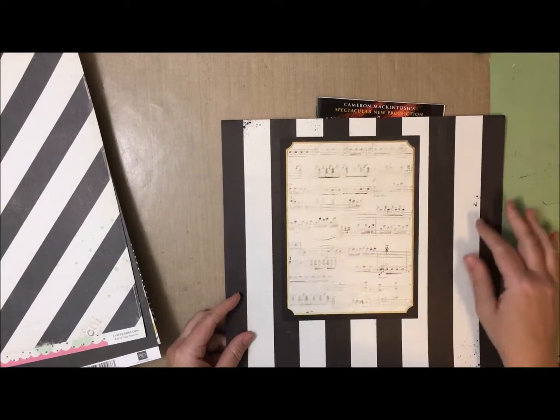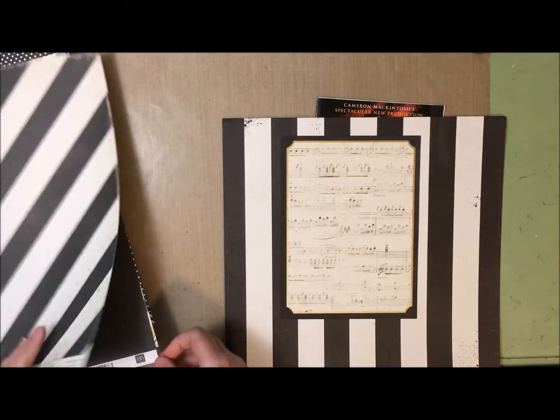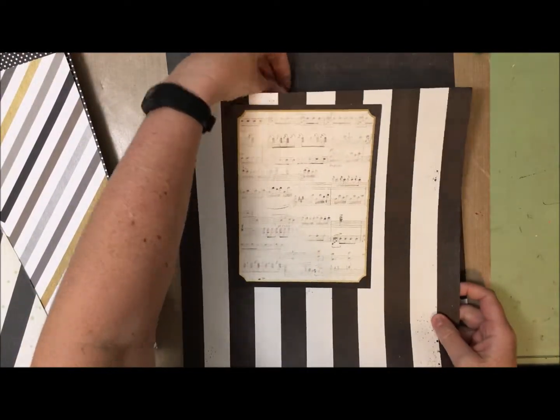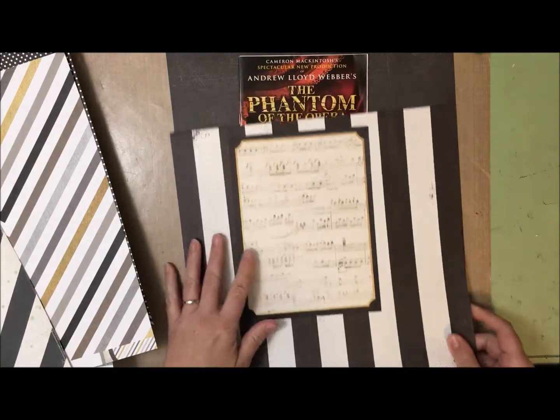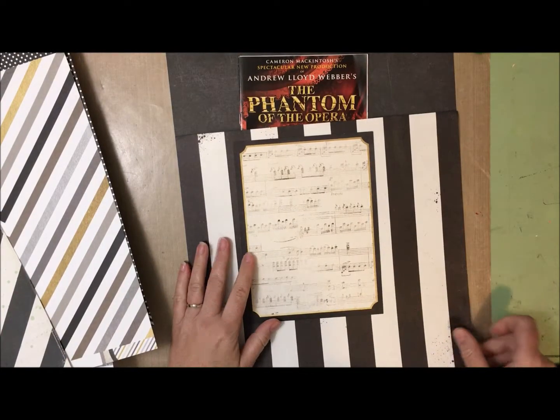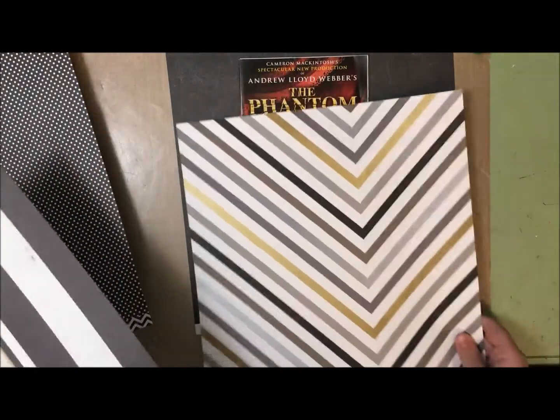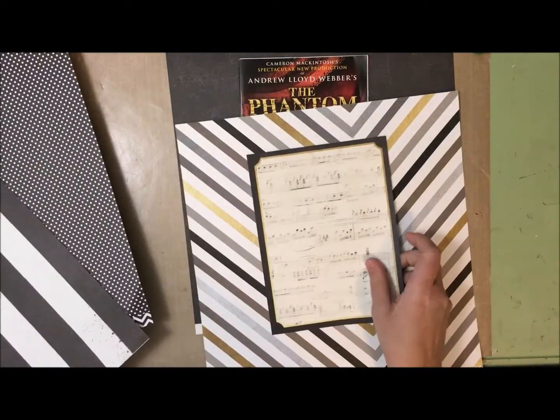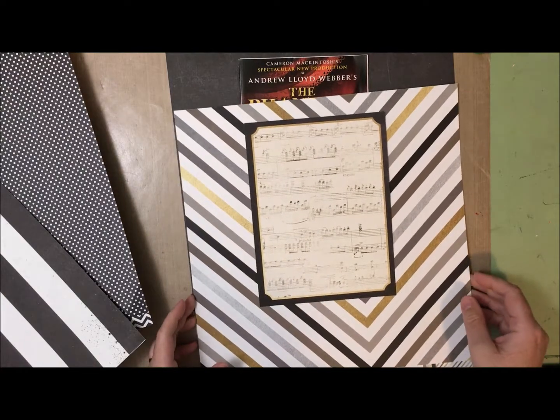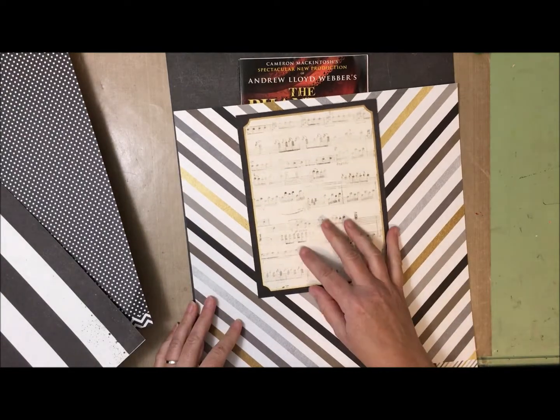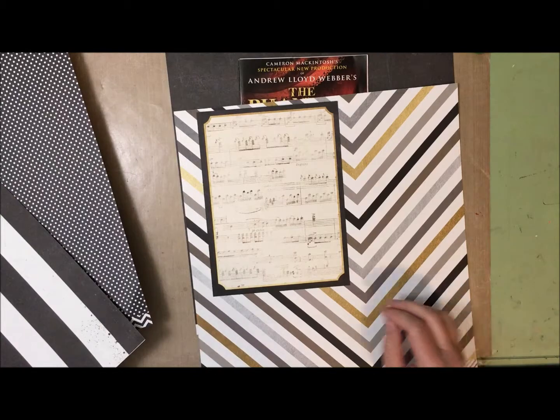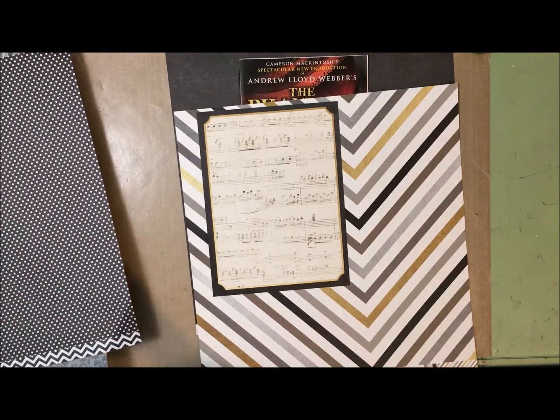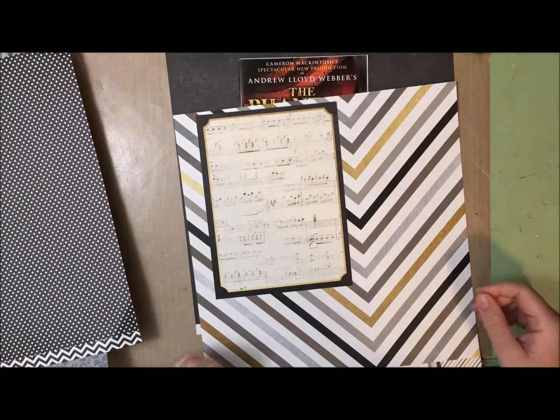I could use this striped and then have black background. Kind of like that better. It's more interesting. Okay, I'm going to put these two stripes away. I think the pattern was just a little bit too big.